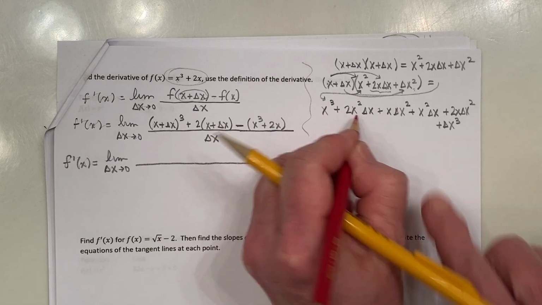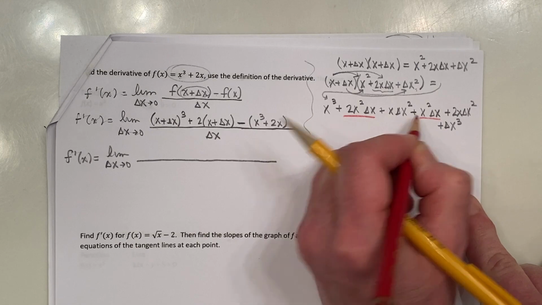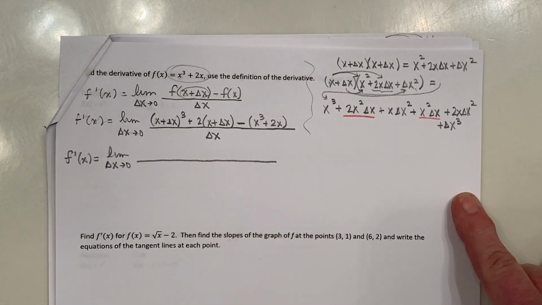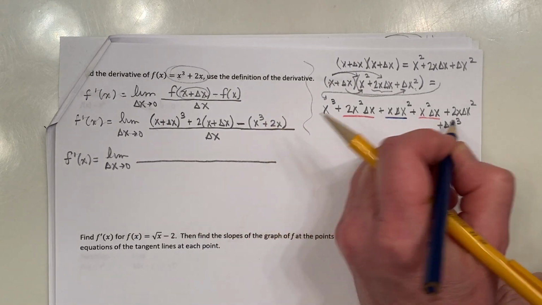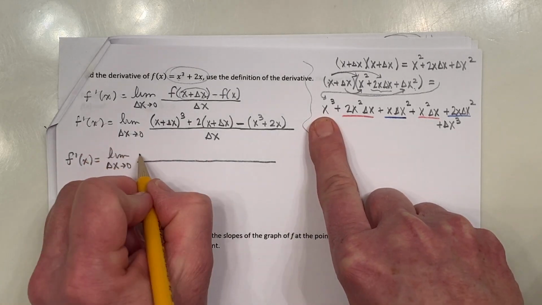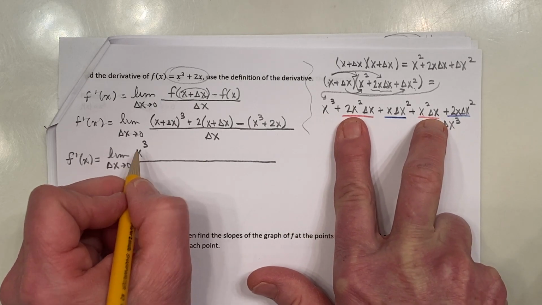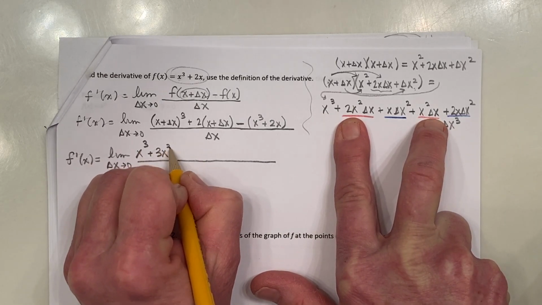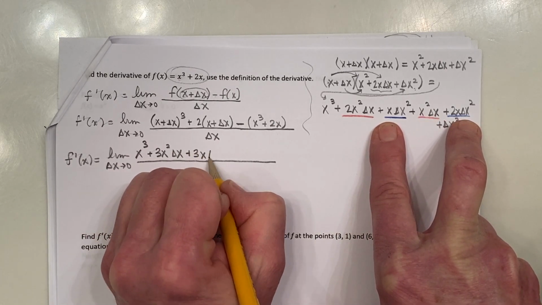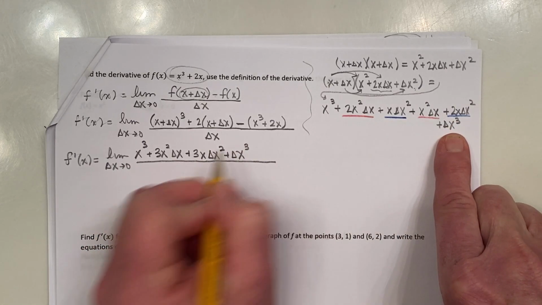And let's notice that this term, 2x squared delta x, matches x squared delta x. The x has the same exponent of a square, and then they each have a delta x. And then this term, x delta x squared, will match x delta x squared here. So we'll collect them. Coming back over here in the numerator, we're going to have x cubed, and then I'm going to add and get 3x squared delta x terms. Add the blue ones, so plus 3x delta x squared. And then finally, plus delta x cubed.